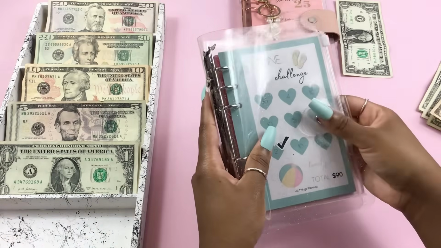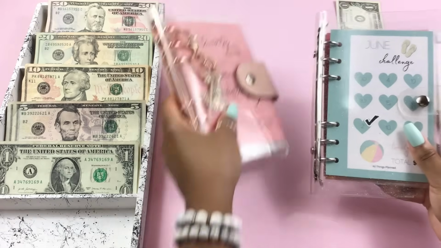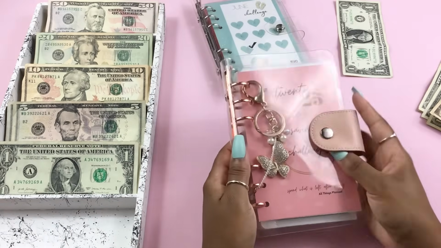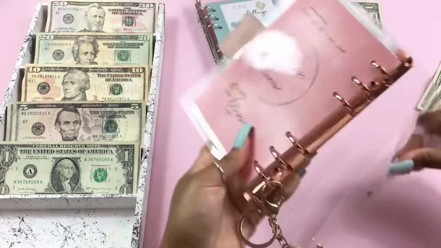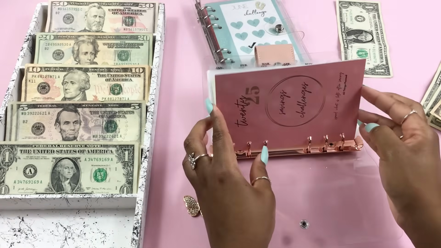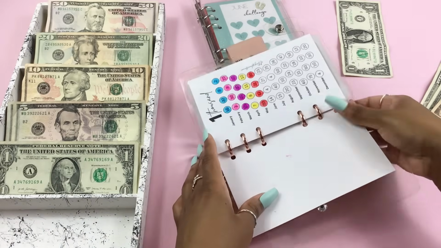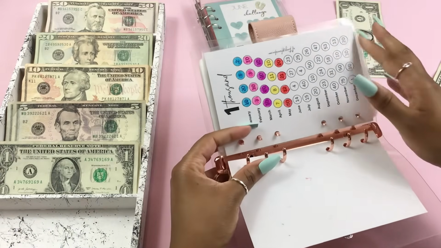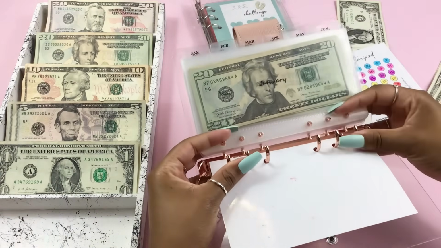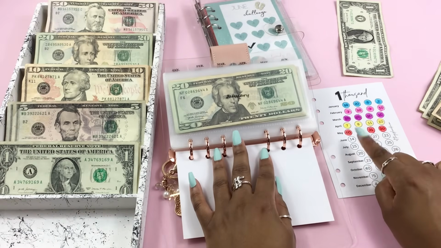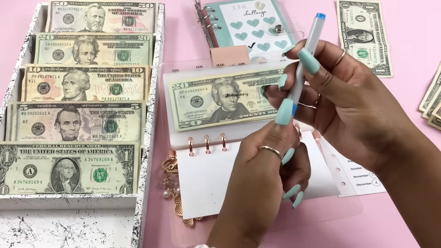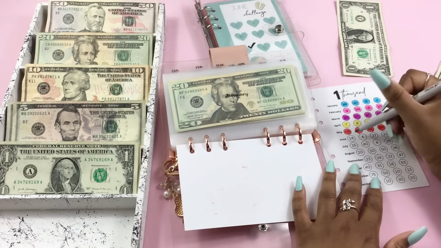So we got our first June heart checked off. My next challenge, which is sold out, is the Rose Gold Binder Challenge. I'm not going to restock these because we will have, Lord willing, 2026 coming out in the next few months. So our first bubble up for June is 14. So I'm going to go ahead and color in 14.